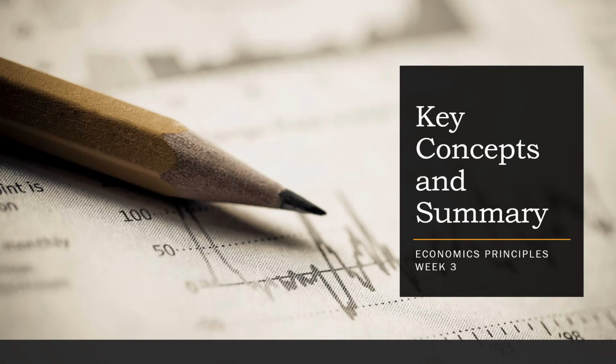And then we also discussed the behavior of cost, both in the short and long run. And finally, we identified the characteristics of a perfectly competitive market. So let's analyze these concepts in a little more detail for these economic principles key concepts for week 3.